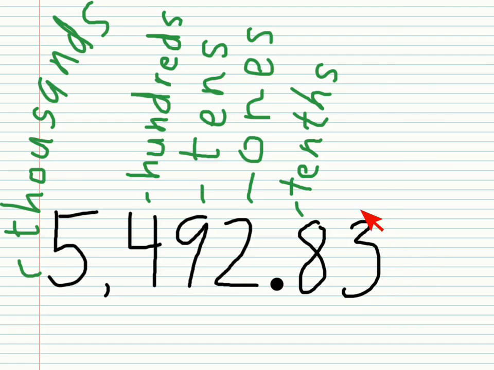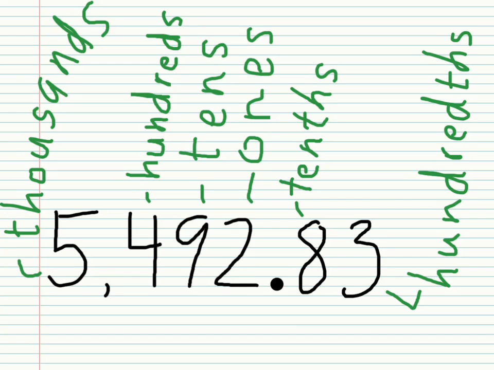But what if we add one more digit after the decimal point? Do you know what this digit would be called? Look over here, we go tenths, hundredths. So just like 100, but you add a th to the end. And at this point, you could probably guess if we added one more digit here, that would be called, what do you think? That would be called thousandths with a th, and so on.